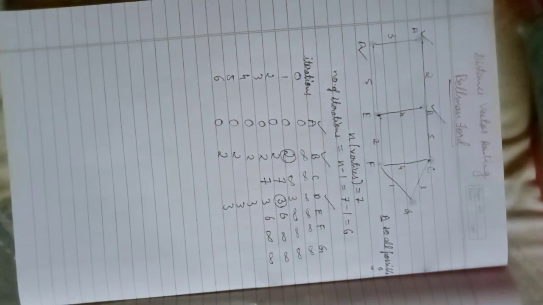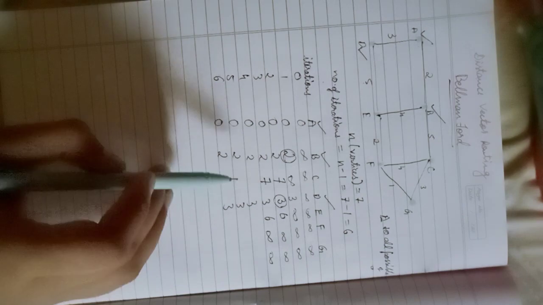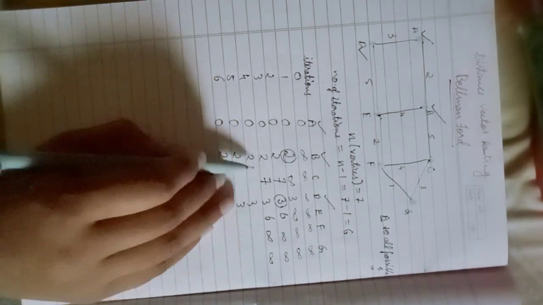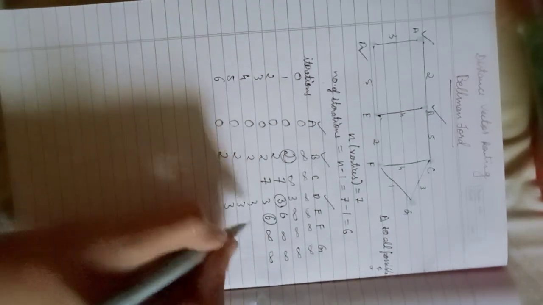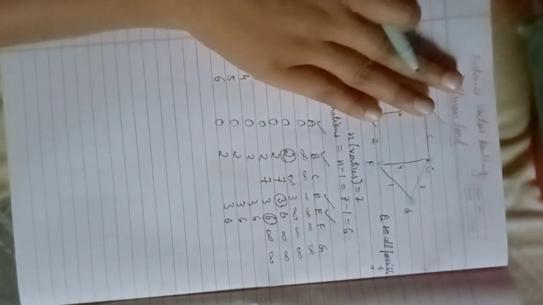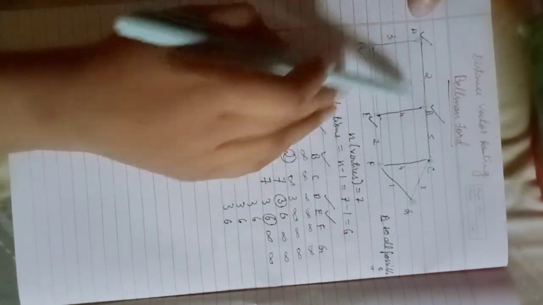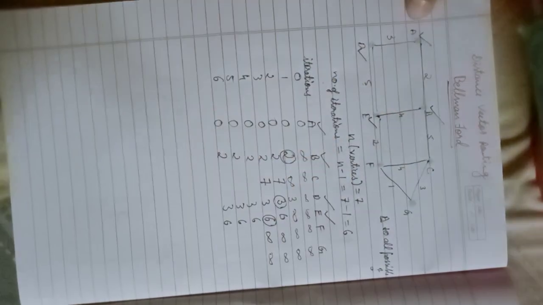Next, now in the remaining, which one should I choose? I should choose 6. So I'll write down all the 6. I'll take E here and E here also. Now using these 4, you have to check for the remaining. So using these 4, how can I access C?